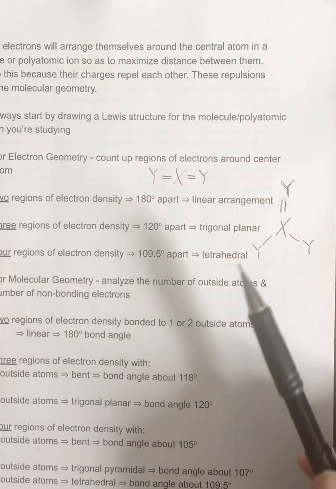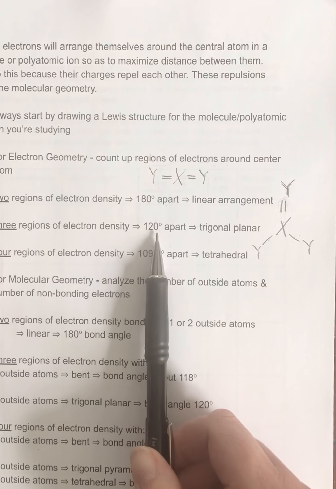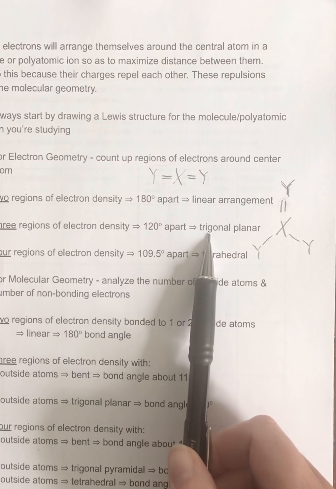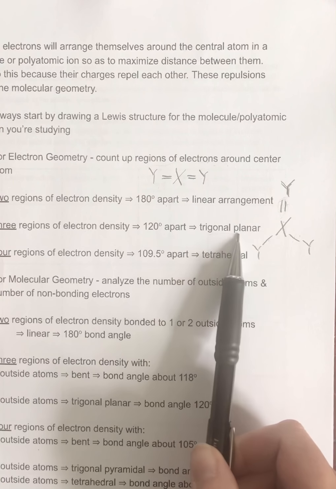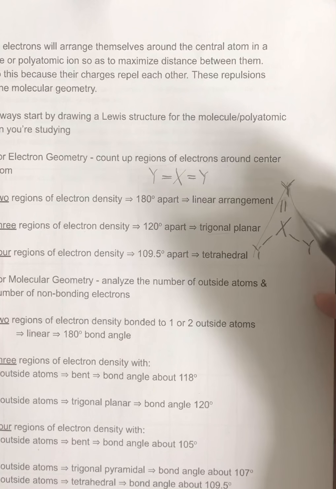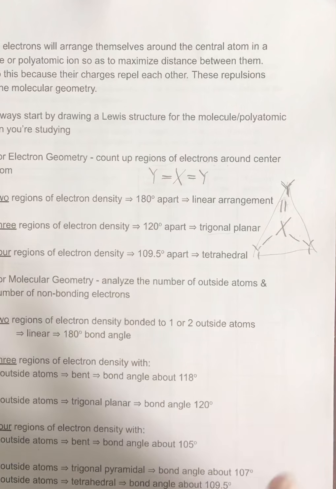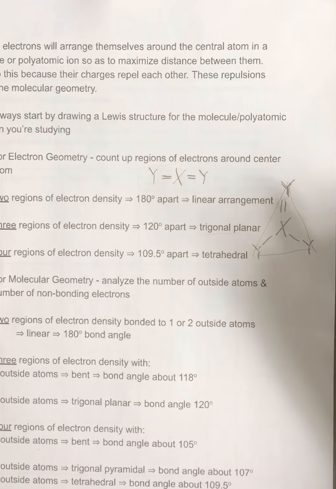And when that happens, they arrange themselves as far apart as possible. That would be 120 degrees apart. And the name for this shape is trigonal planar. Trigonal because we can see there's kind of a triangular shape here, and planar because it'd be a flat molecule. They'd all be in the same plane.